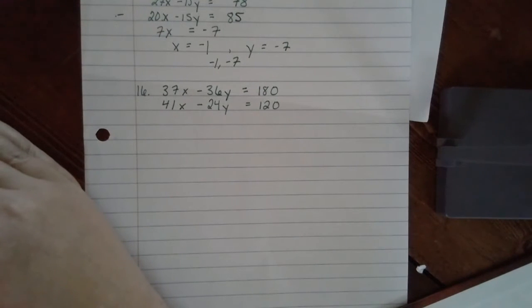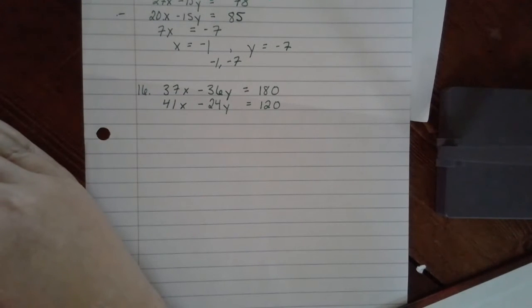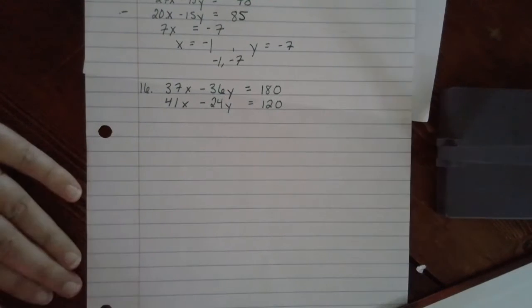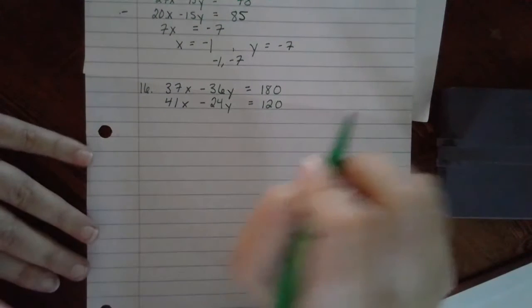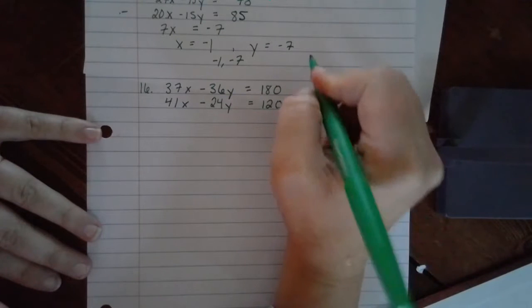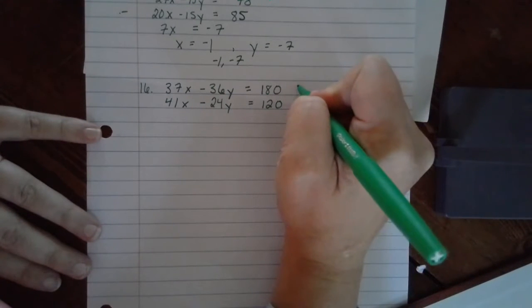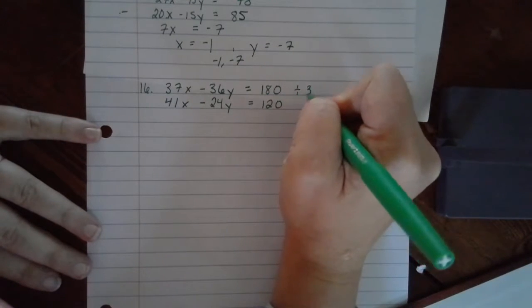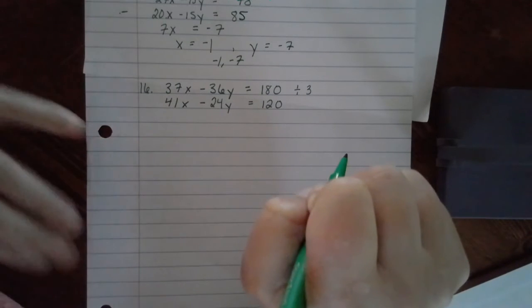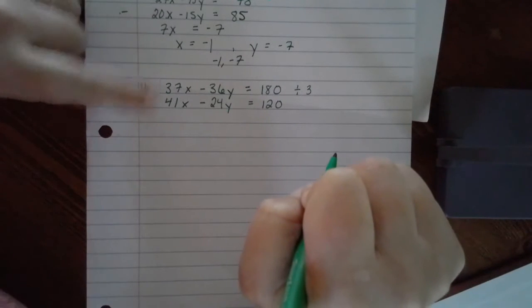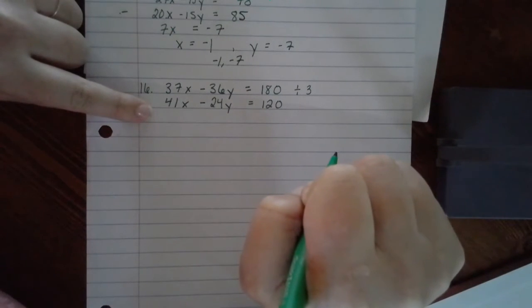So let's divide this whole equation by 3. Why am I going to do that? Can y'all tell me? Well, nothing's going into 37 or 41 very happily. Neither are they going to multiply out. So whatever we do here, this is going to make our feelings hurt, okay? But 36 and 180 are both easily divided. And I can divide this by 2, okay? And these two, again, are easily divided.